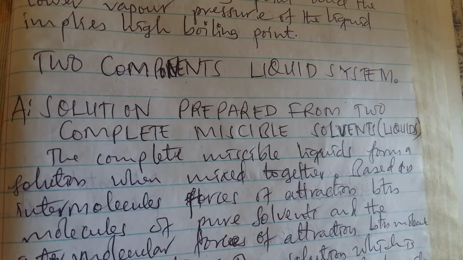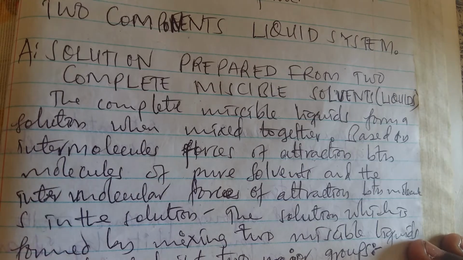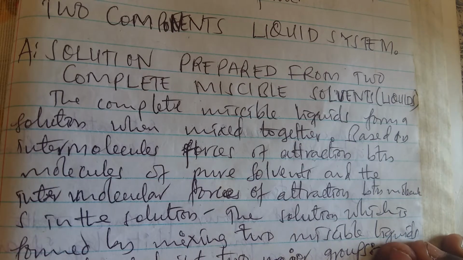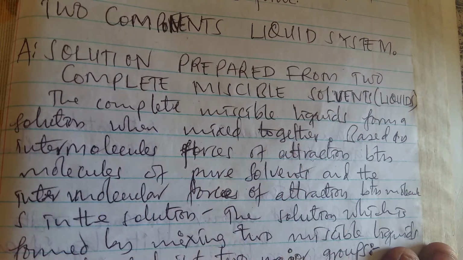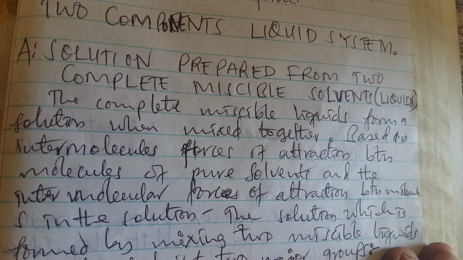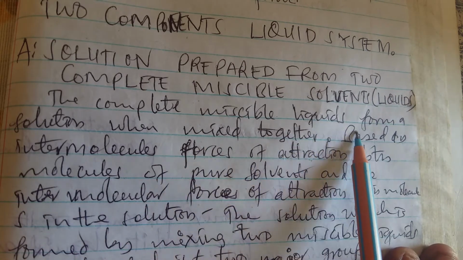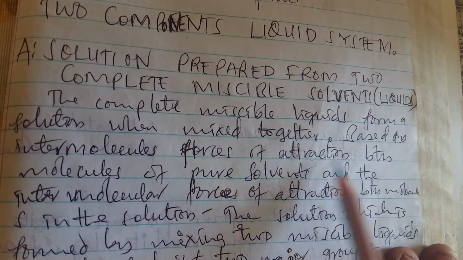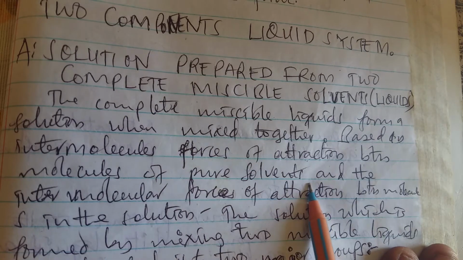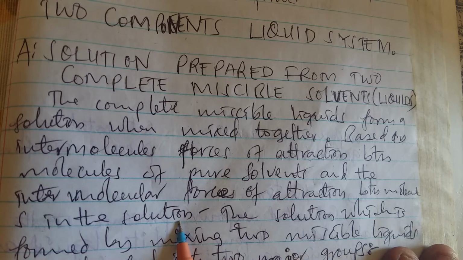Tunaposema two-component liquid system, tulielezea concept kwamba inakuwa ni solution ambayo imekuwa formed by the mixture of two liquids. So a solution prepared from two completely miscible solvent au liquids. Hiyo ndio tunayoanza nayo. Later tuta discuss zile solution ambazo haziwi miscible. Tuanze na miscible. The complete miscible liquids form a solution when mixed together, based on intermolecular force of attraction between the molecules of the pure solvent and the intermolecular force of attraction between the molecules in the solution.